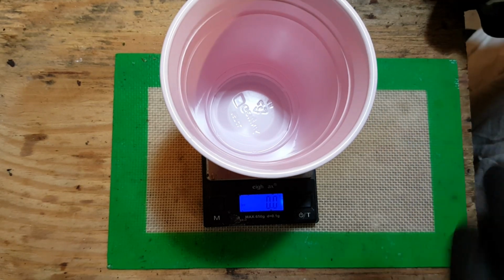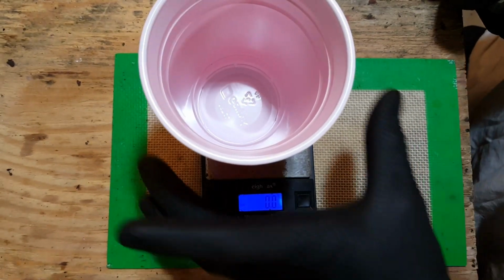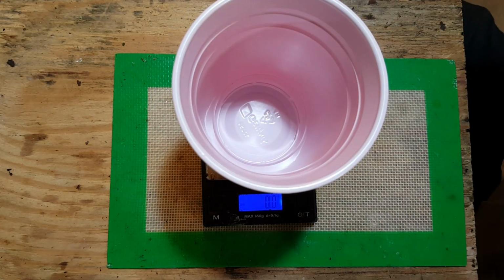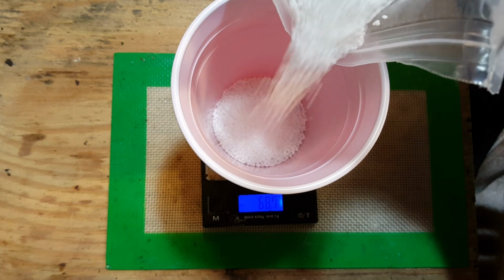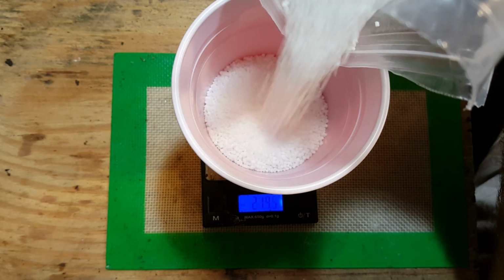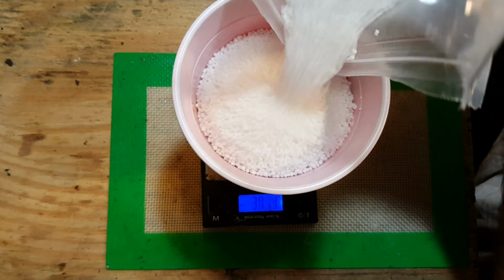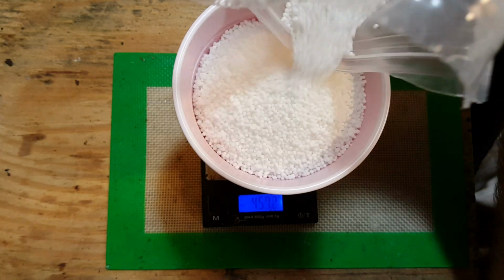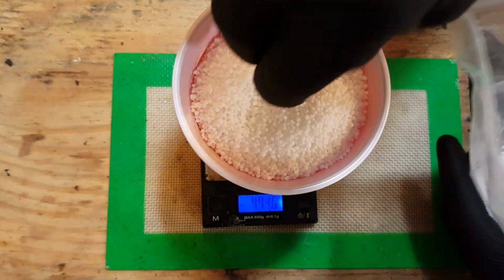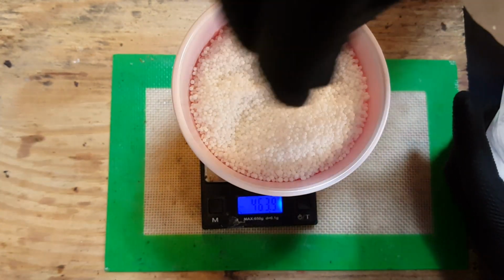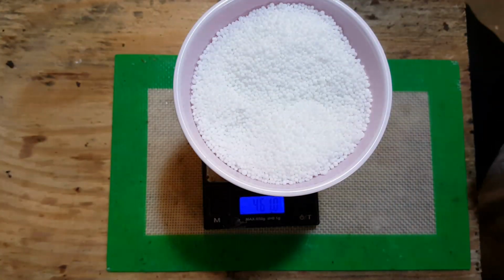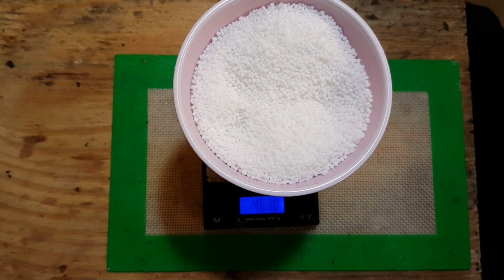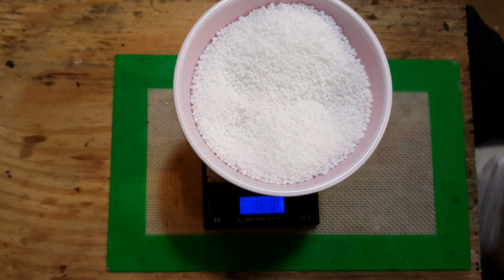Alright, got our scale on here, got it zeroed out as you can see, and like I said, first I'm going to measure out our calcium nitrate. So I need 461 grams of calcium nitrate. So let's start filling this up, see how much that gets us. Should be a good amount of this bag. Not quite there yet. Ooh, a little over. There we go. 461 grams. I'm going to go dilute that in water, and we'll see where that gets us.